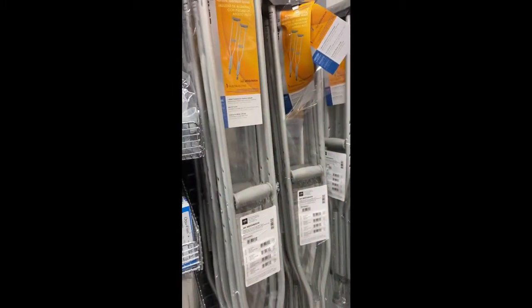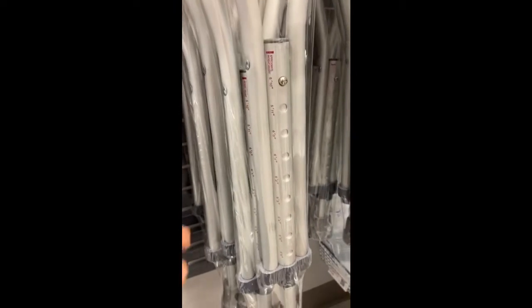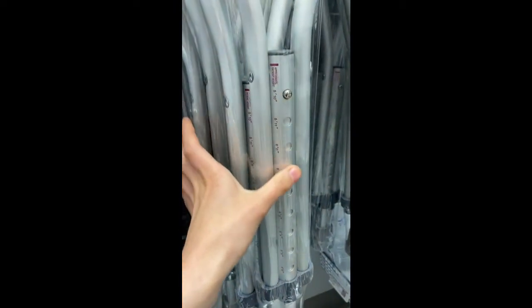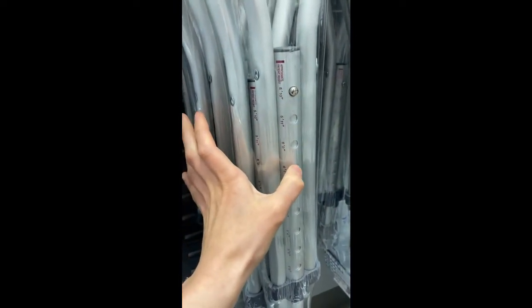Here we have crutches. They're all different sizes. So the way this works is over here you would push this in and you go to however tall the patient is. If you have a 6'1", you go right here, and that would be the correct size.